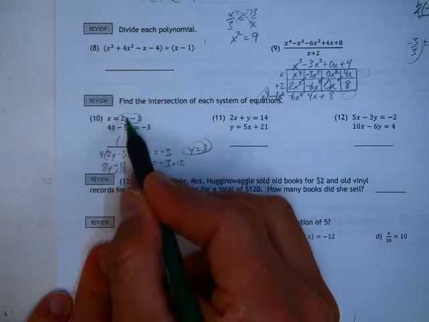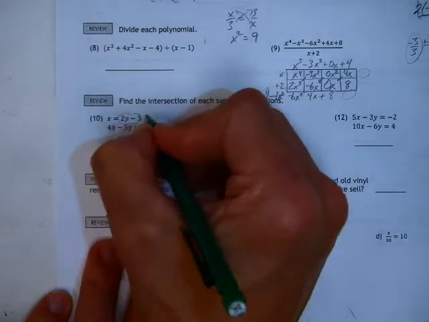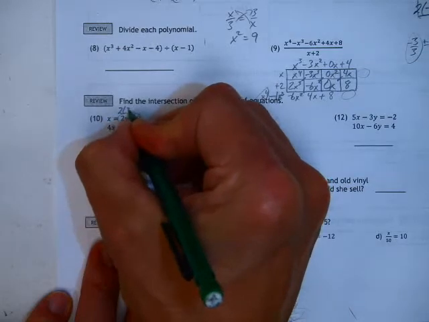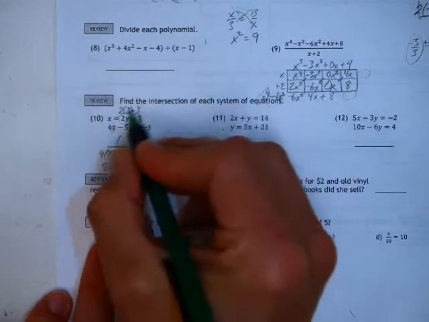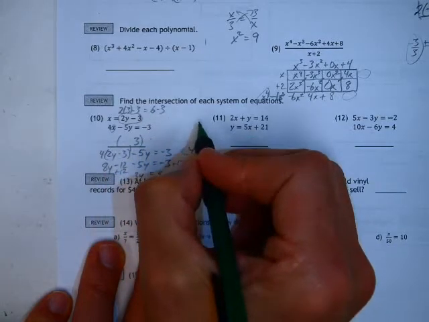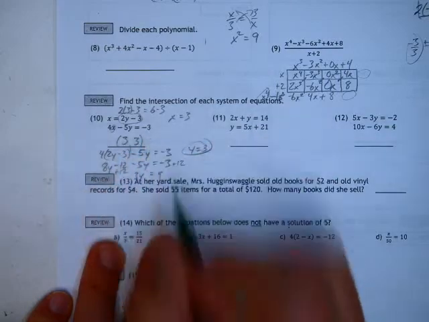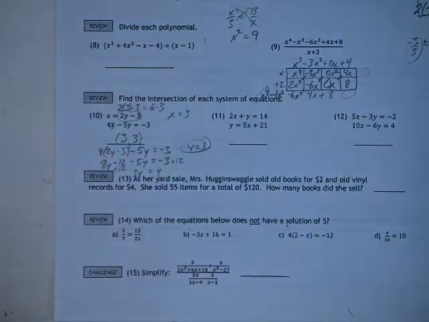So x is equal to 2 times something minus 3. If that something is a 3, then that means I'm taking 2 times 3 minus 3. Well, that's 6 minus 3. 6 minus 3 is in fact 3. So my x value is also equal to 3. So 3 is the solution.